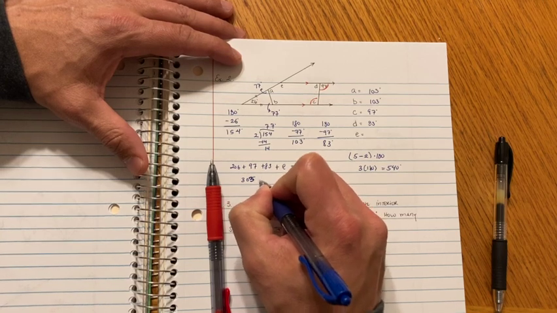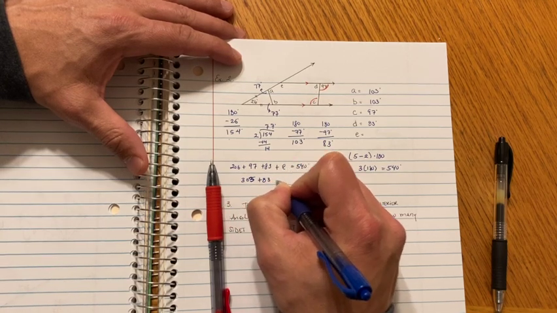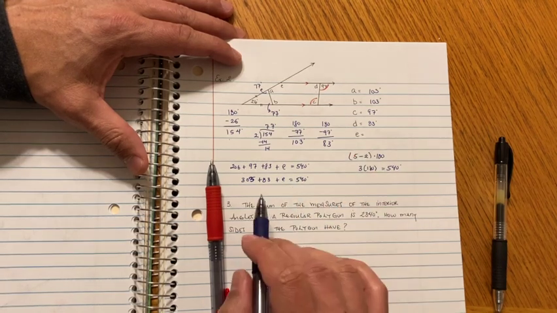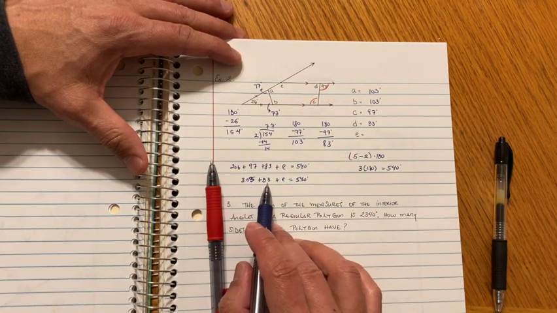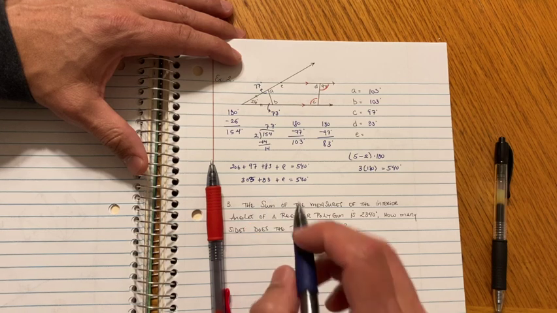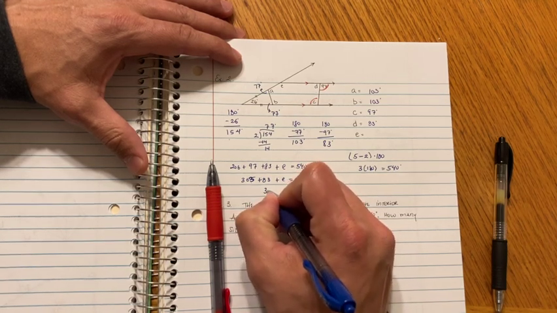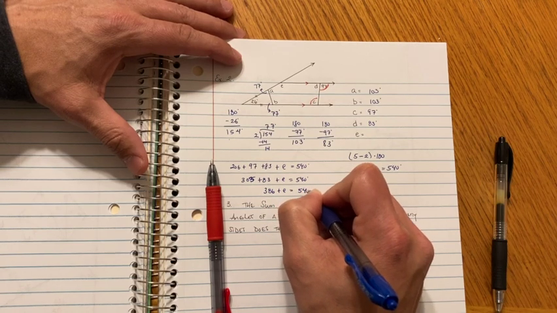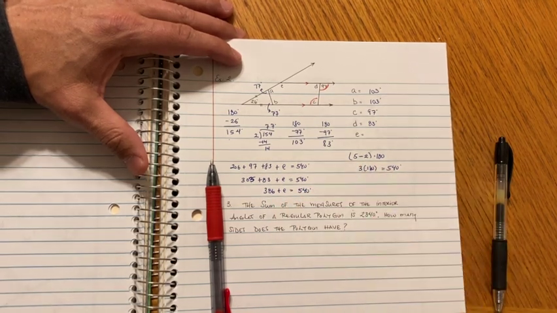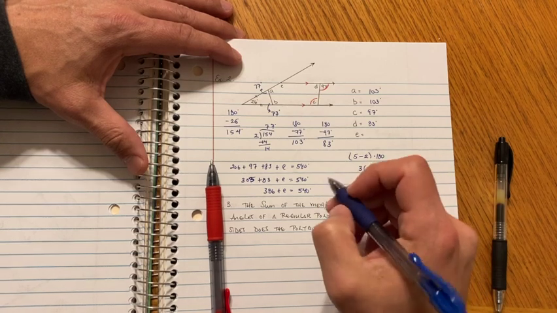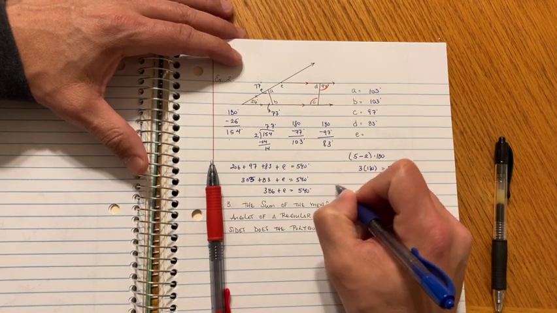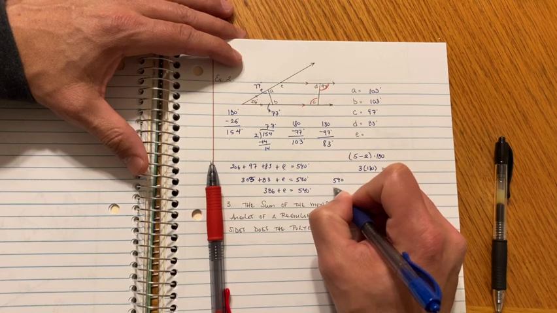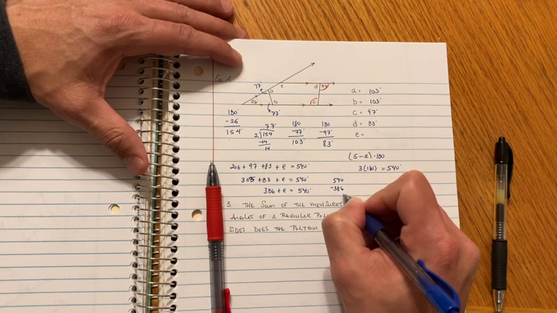That'd be 303 plus another 83 plus angle E is equal to 540. So 303 degrees plus 83, that would be 386 plus angle E, that's 540. And then when you do the math, angle E is 540 minus 386.